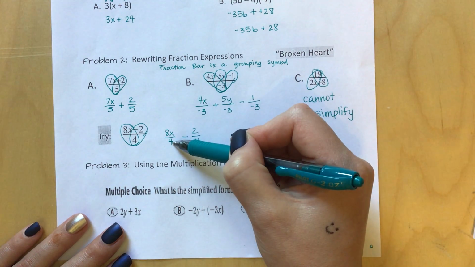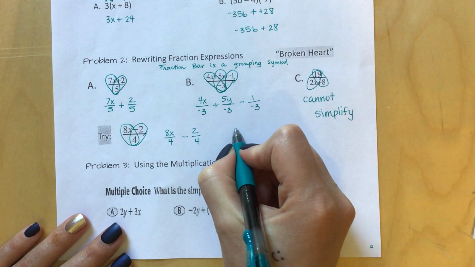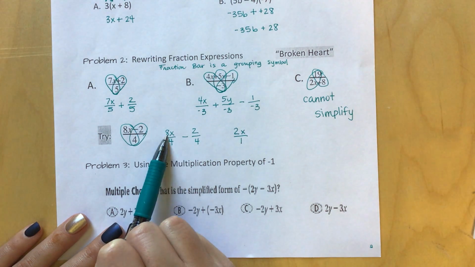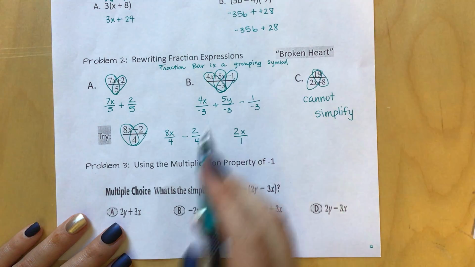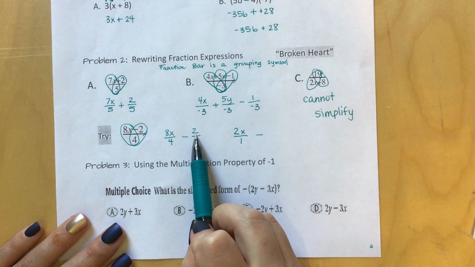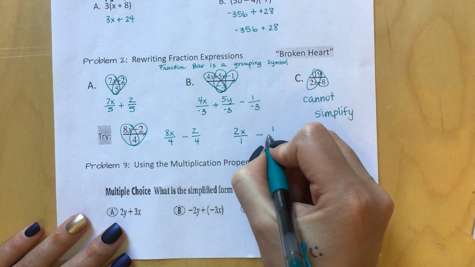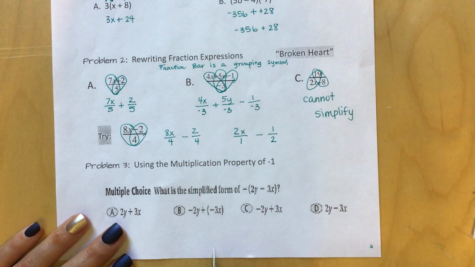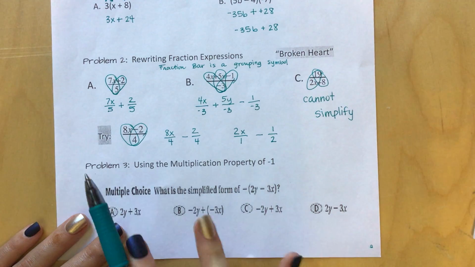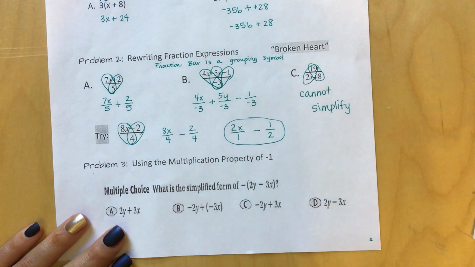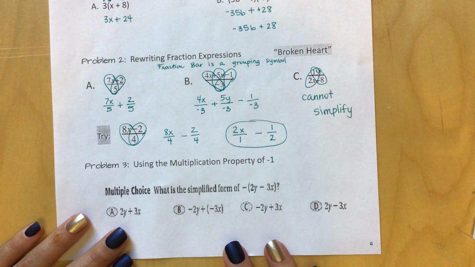8 over 4 is the same thing as 2x over 1, because I divided a 4 out of the top and bottom of that fraction. Minus, and we know that 2/4 is the same as 1/2. So I'm going to rewrite it like that, simplifying it. I did not change the value. Once again, all I did was just reduce my fractions. So that would be 2x over 1 minus 1/2 for that answer.